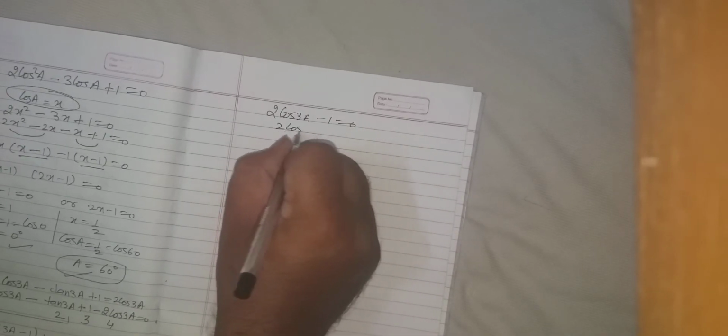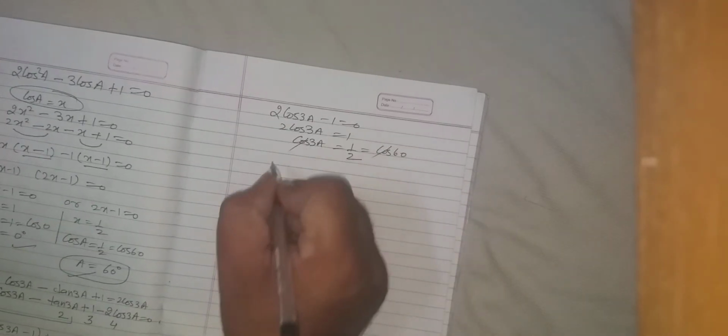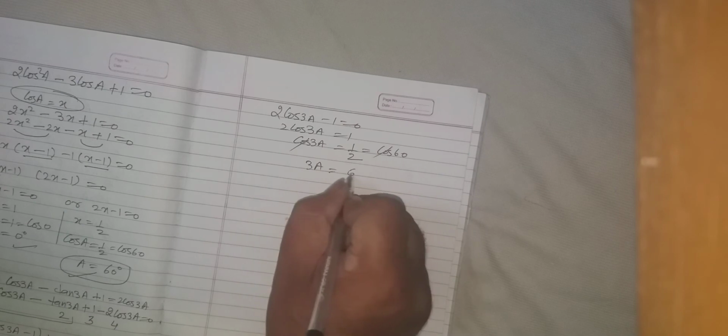So now I am putting 2 cos 3A − 1 = 0, sorry. So 2 cos 3A = 1. cos 3A = 1/2. 1/2 is the value of cos 60, you know that. So cos will cancel with this cos. 3A = 60 and angle A = 20 degree.